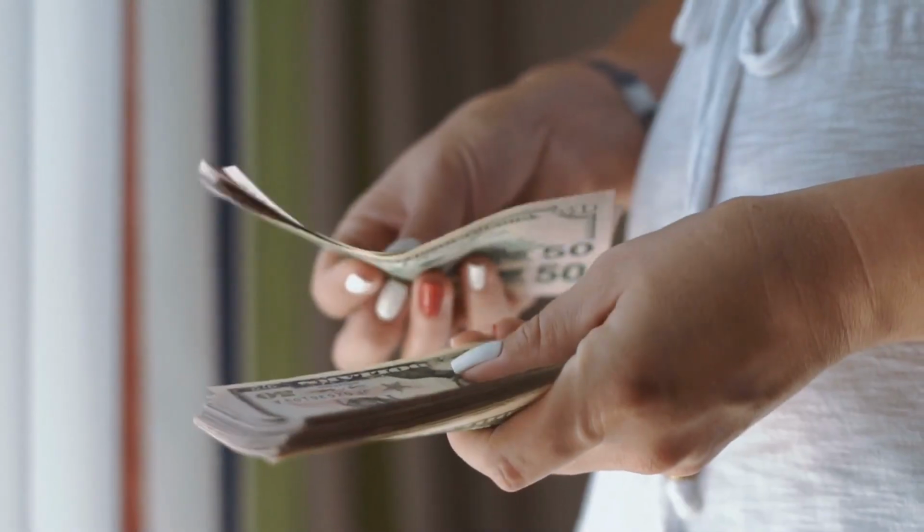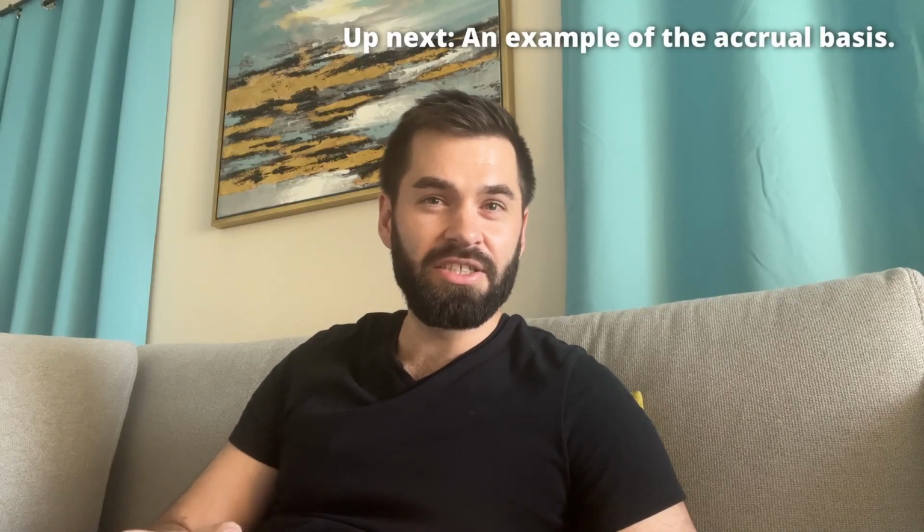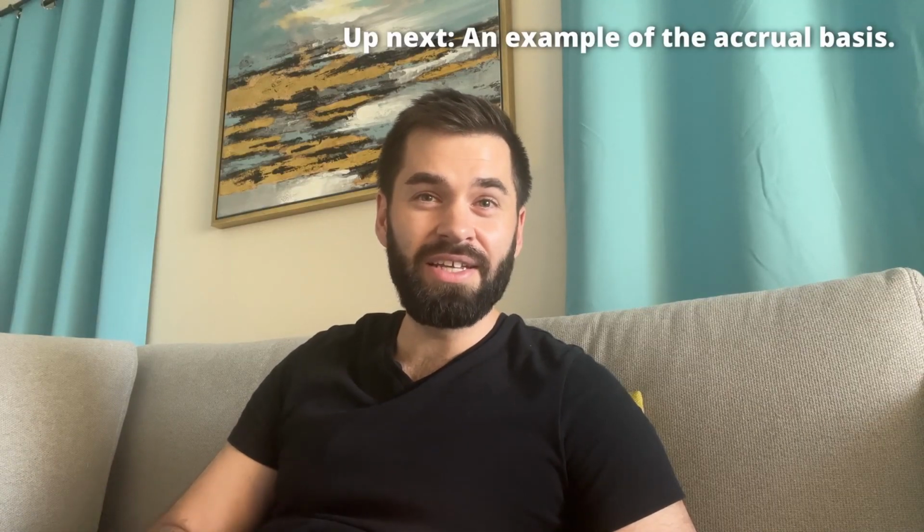Now, you're gonna see this method is pretty straightforward, and that's why it's used by small businesses. Back to that simplicity. However, it may not give an accurate representation of the business financial health at that given moment because it doesn't consider accounts receivables or payables, only when the actual cash exchange takes place. Despite these limitations, the cash basis of accounting is still extremely popular.